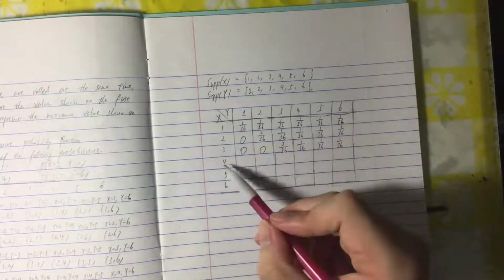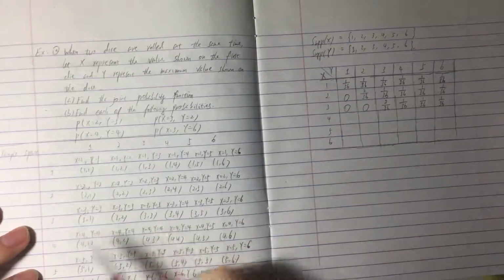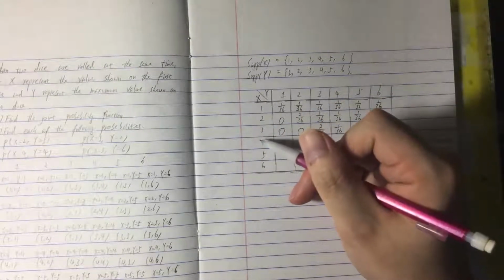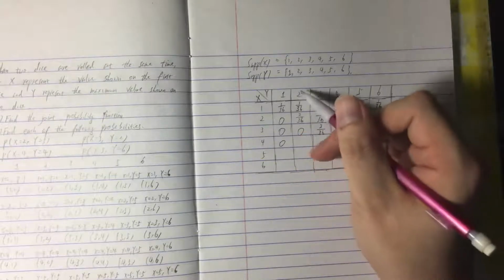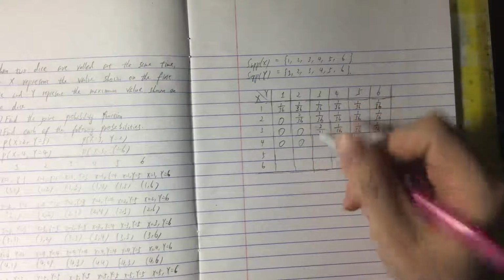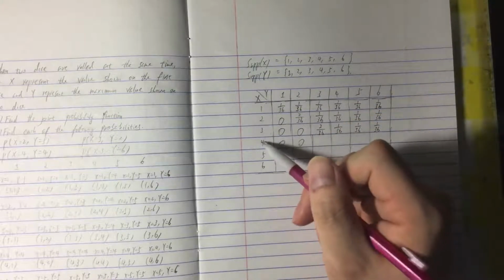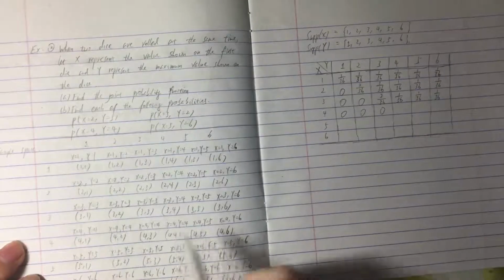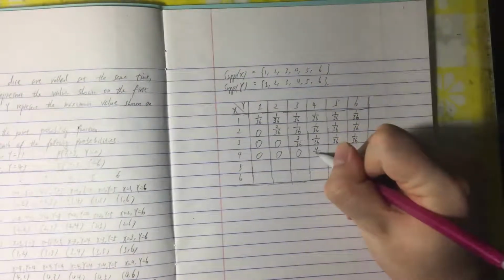Next row. When S is 4, Y is 1. It doesn't exist here. That's 0. When S is 4, Y is 2, when the value shown on the first die is 4, the maximum won't be 2. That's 0. The maximum won't be 3. The chance is 0. When S is 4, Y is 4, we have 1, 2, 3, 4. There are 4 outcomes. It's 4 out of 36.